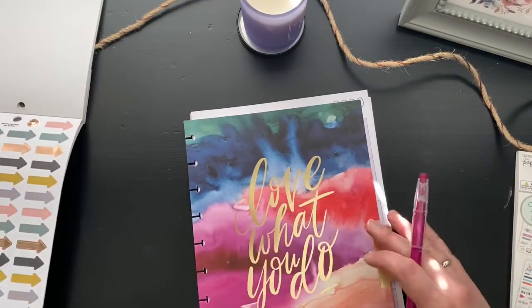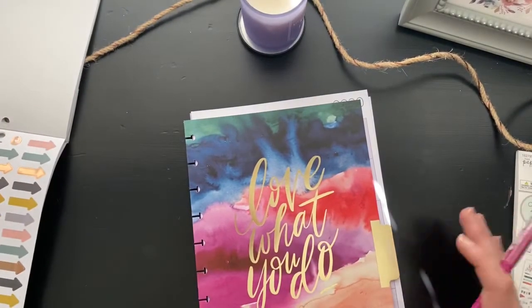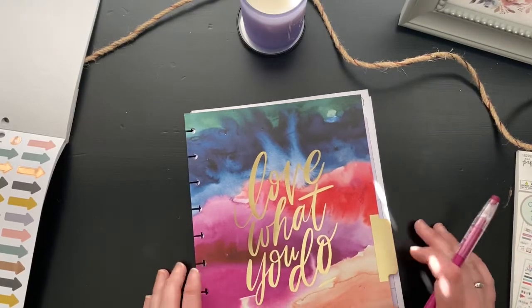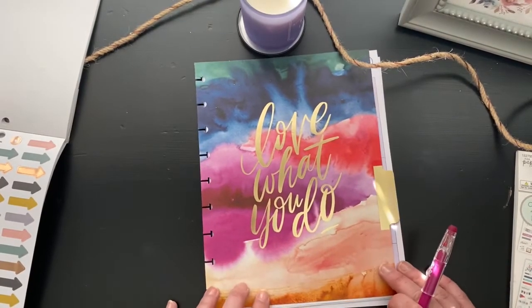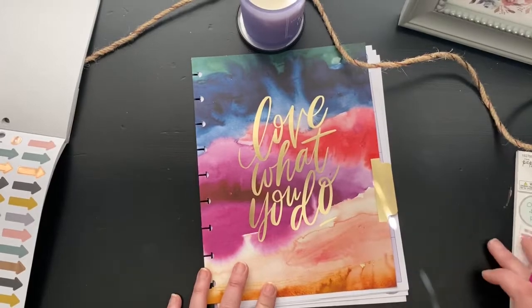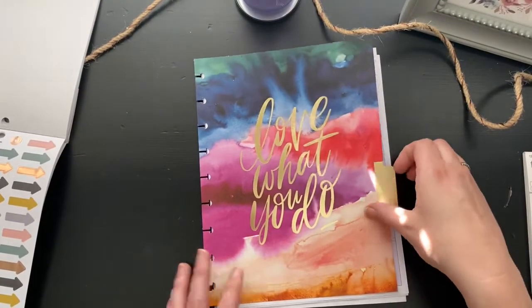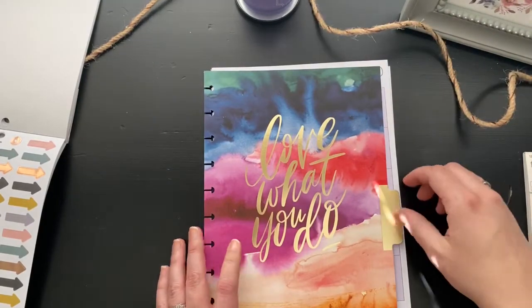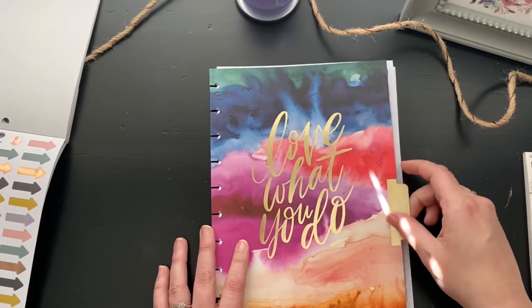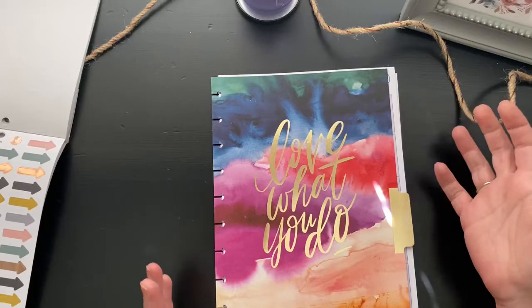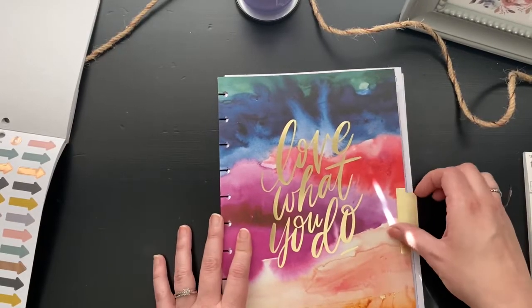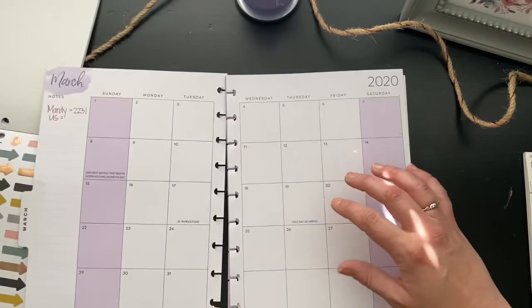next month's spread. So I'm really feeling the calm colors right now. Definitely wanting to make sure that I keep calm because baby girl is due in March. And yeah, I'm gonna just show you guys what I do to set up my whole spread.